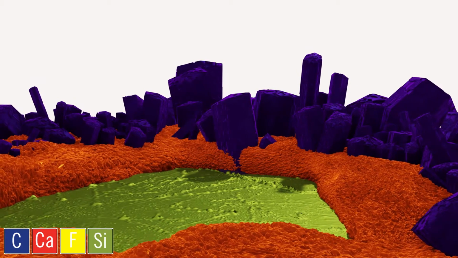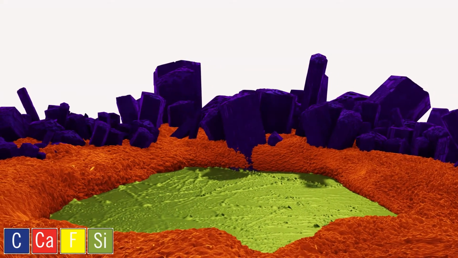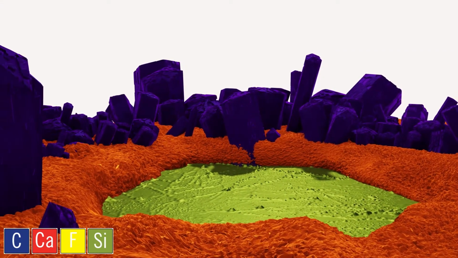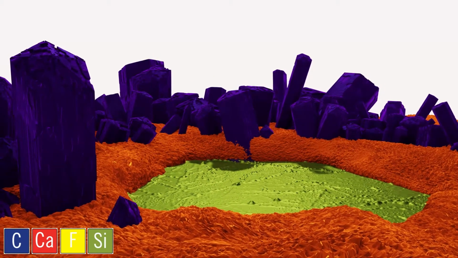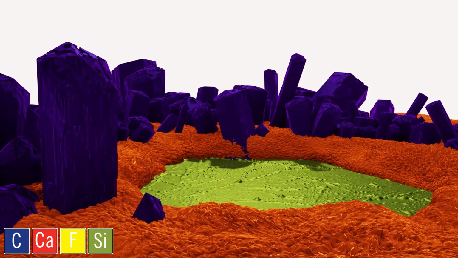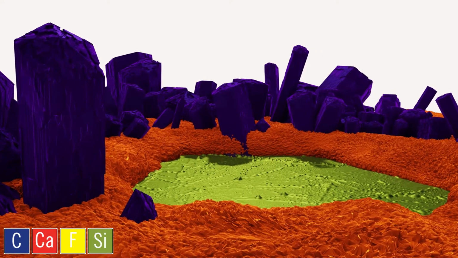We see the large crystalline structures are calcium carbonate in purple, a mixture of dark blue carbon and red calcium. The granular material is calcium fluoride in orange, a combination of calcium in red and fluorine in yellow, which is deposited around the calcium carbonate crystals, indicating the calcium fluoride deposited after the calcium carbonate.